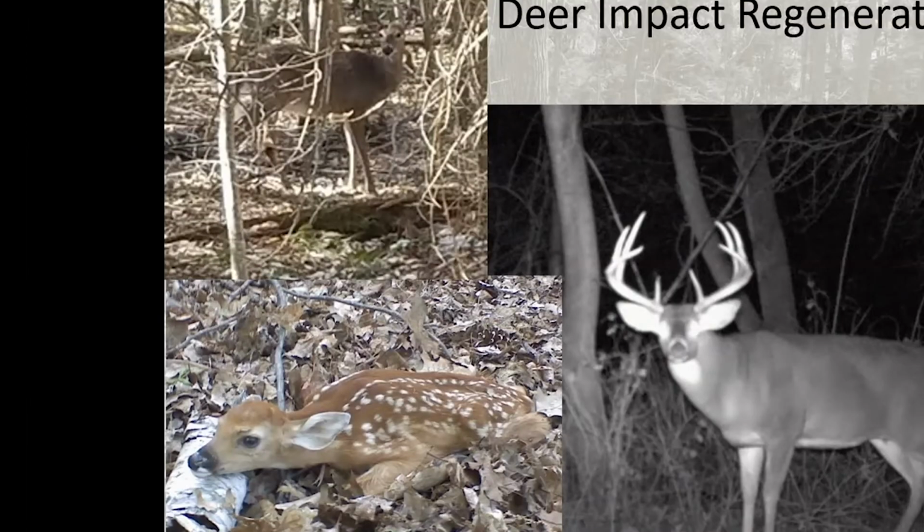So overabundance of deer is one big threat. If you're having deer impact issues, hunting oftentimes is not enough to take care of them fully, but you may need to do some small fencing to keep deer out of small areas.